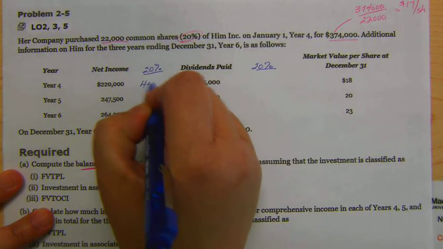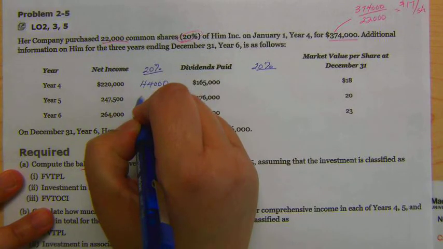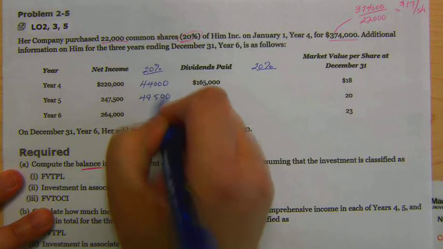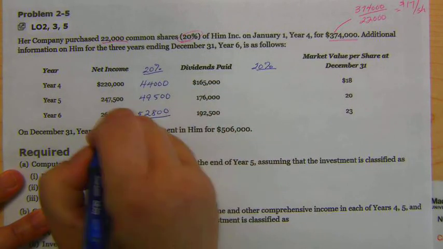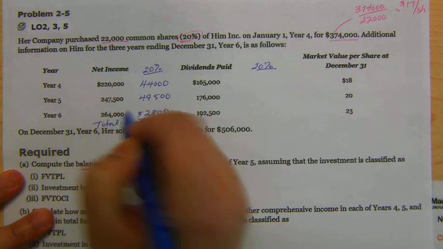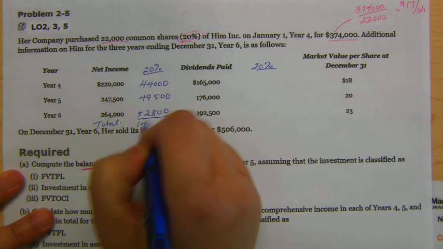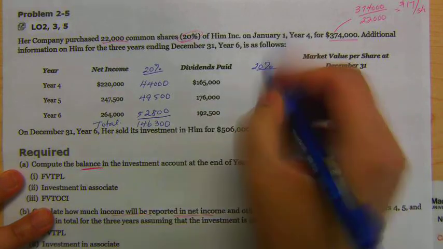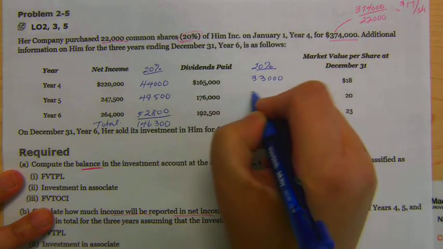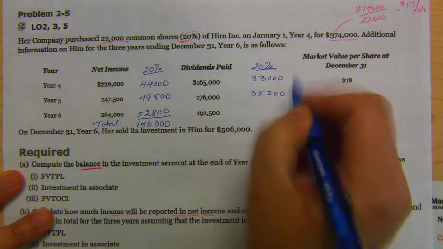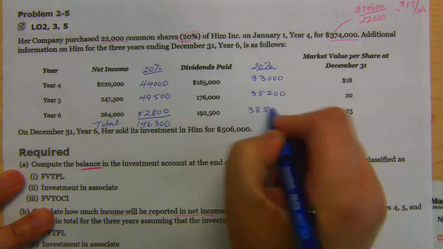You should get 44,000, 49,500, 52,800. And that works out to a total of 146,300. And then here, 33,000, 35,200, and 38,500.